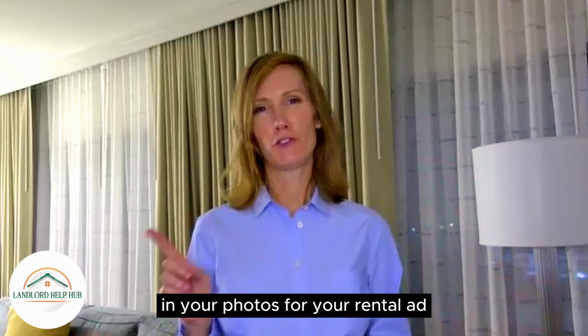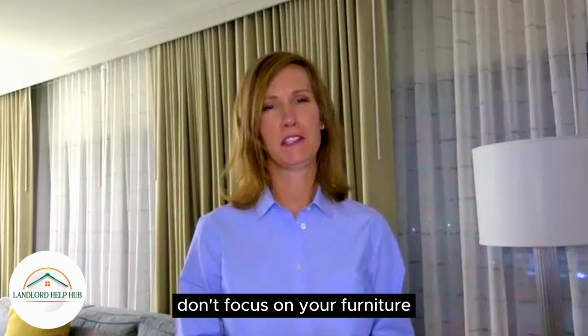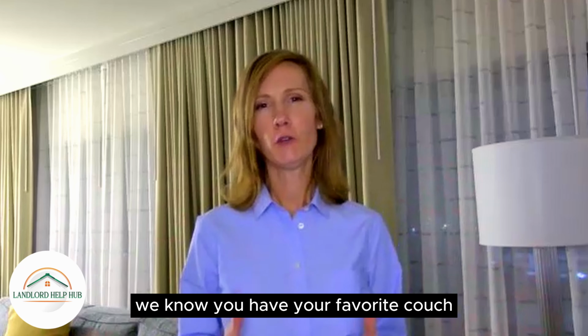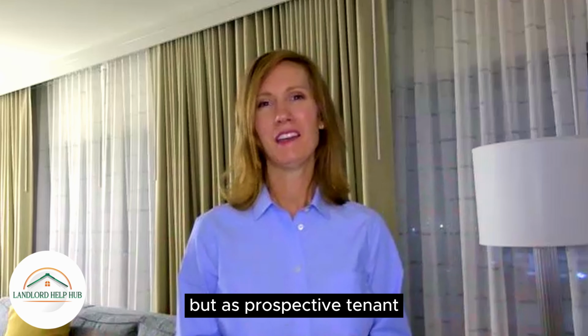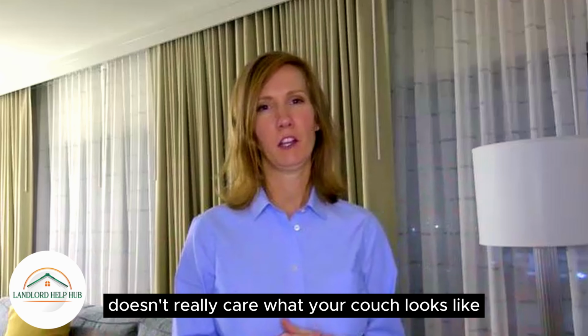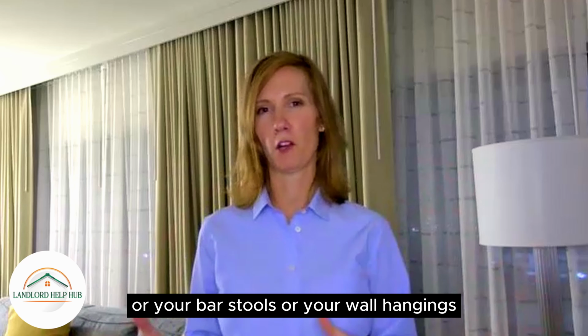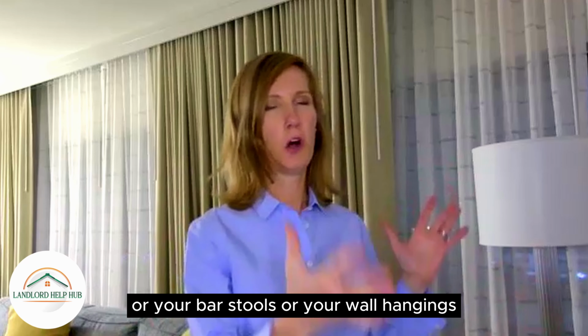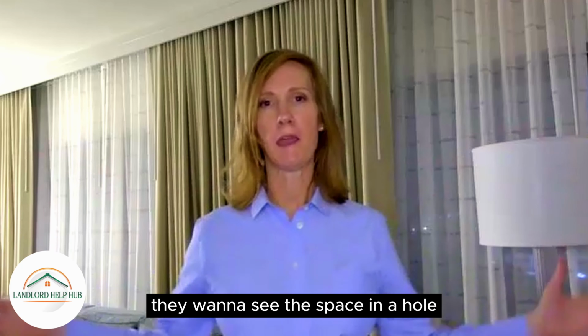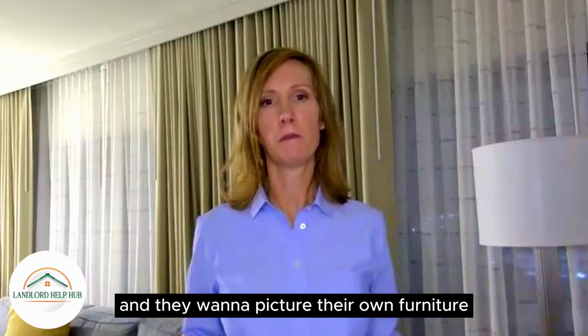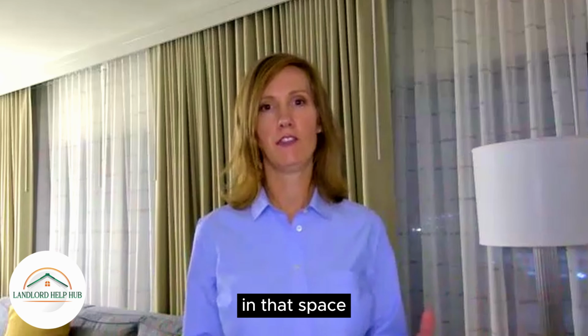In your photos for your rental ad, don't focus on your furniture. We know you have your favorite couch, but a prospective tenant doesn't really care what your couch looks like, or your bar stools, or your wall hangings. They want to see the space in whole, and they want to picture their own furniture in that space.